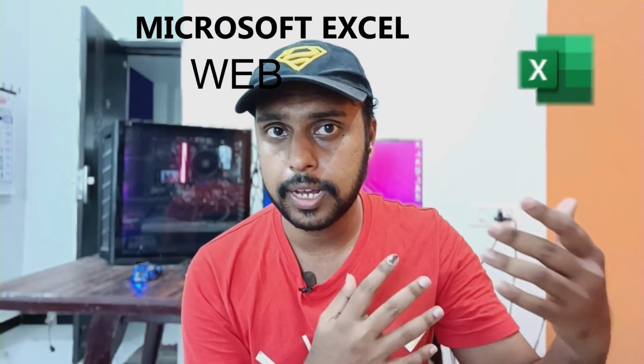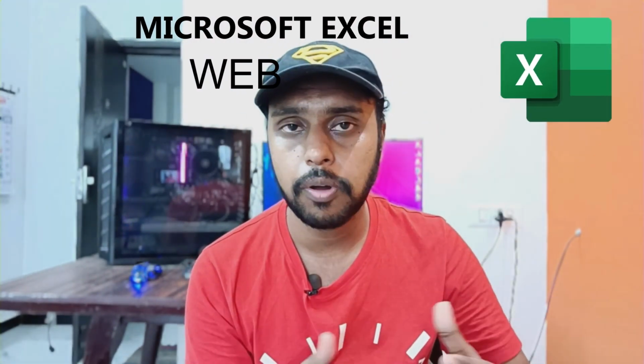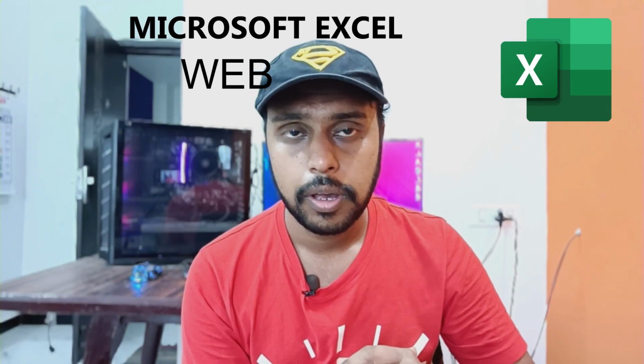Today we are going to see how to turn off the table header. You can see that Column 1, Column 2, Column 3 are the header. The table header can be turned off by using this simple option on your Microsoft Excel web on your computer.